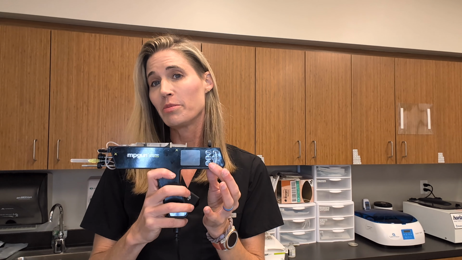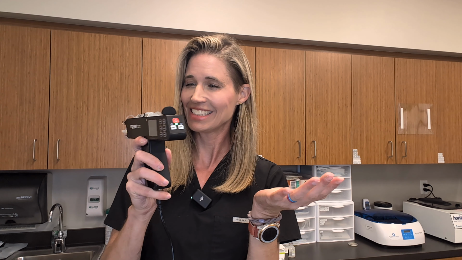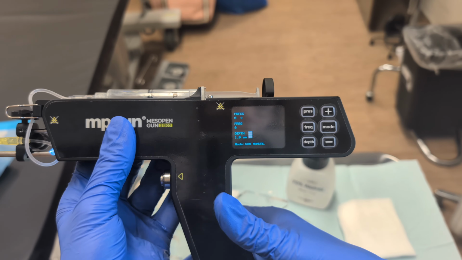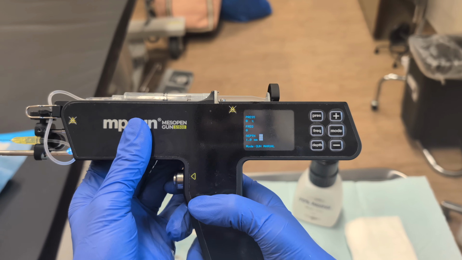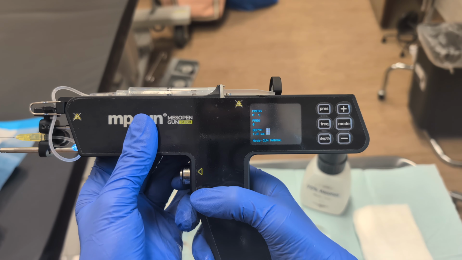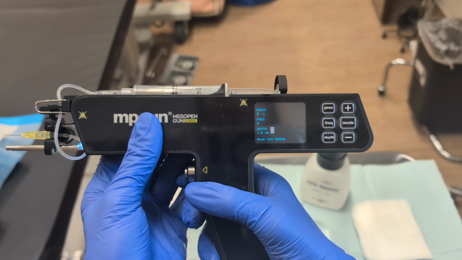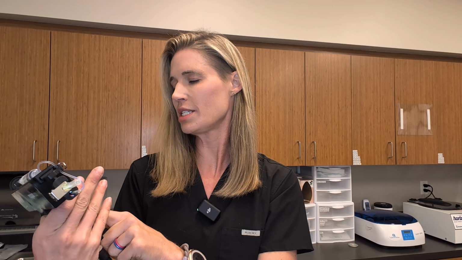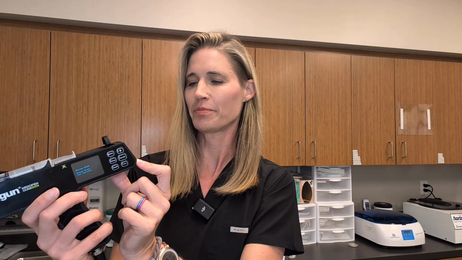So the first step is going to be to turn on your device by pushing the red button. When you do that, you'll see that this black piece goes slowly all the way to the end of your syringe. It takes a few minutes. After you turn the device on and you see the LCD screen where it says, please select your operation, that's when you want to choose gun on the back of the device. Like this.